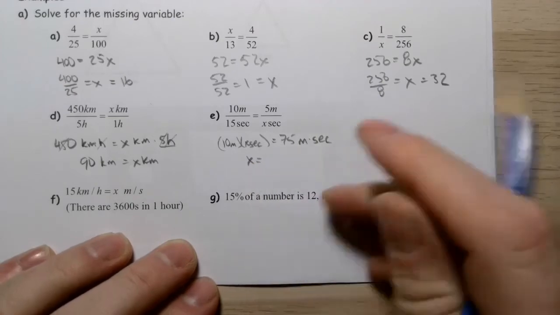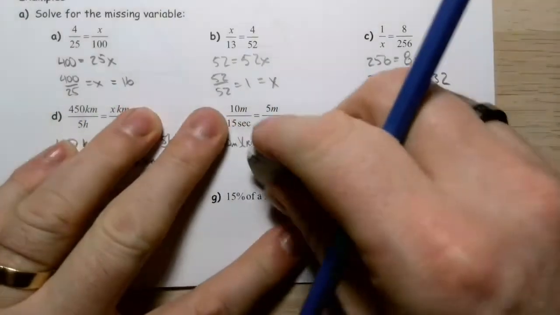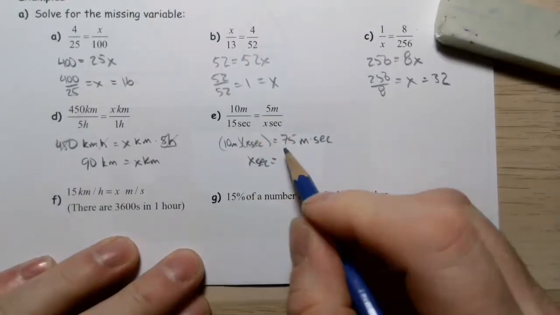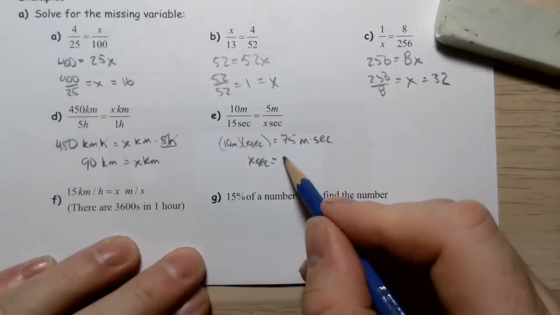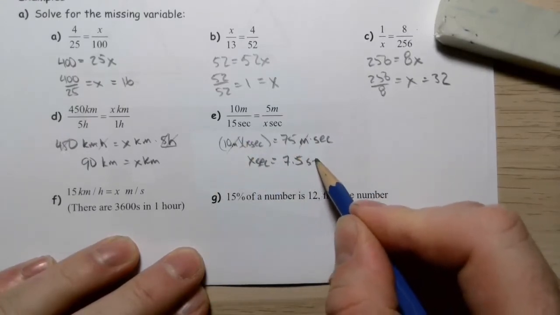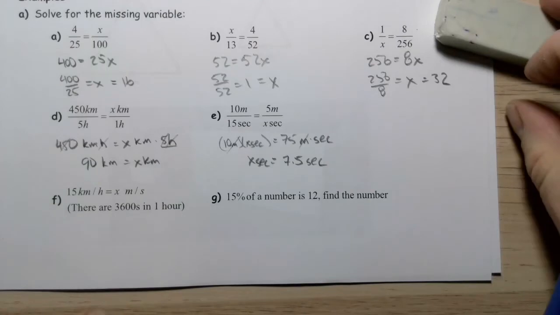And so when I divide, whoops, sorry, I probably want to keep that unit there. Keep that unit. X seconds is going to equal, well, I'm going to divide 75 by 10 to get 7.5, and then the meters are going to cancel, and the unit that I'm left with there is seconds, so 7.5 seconds.